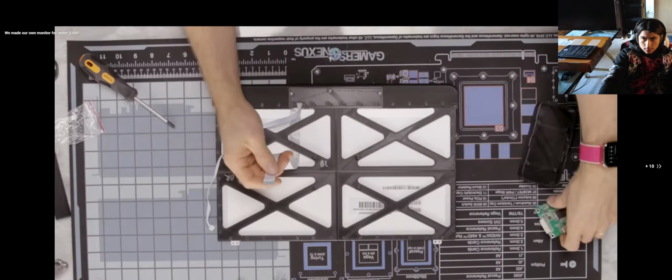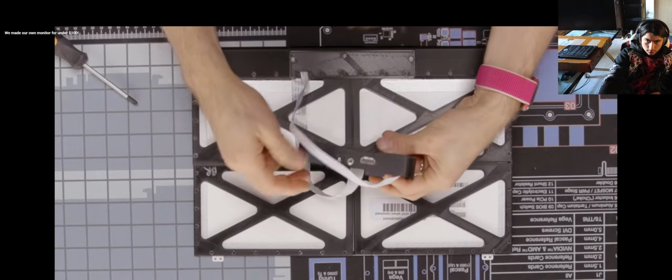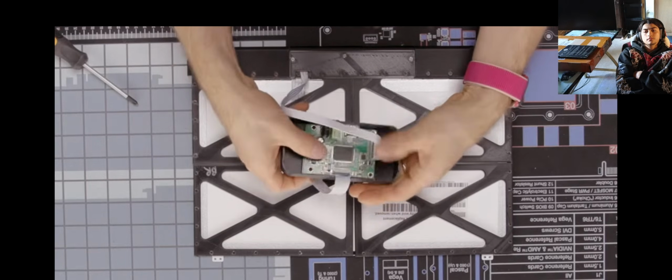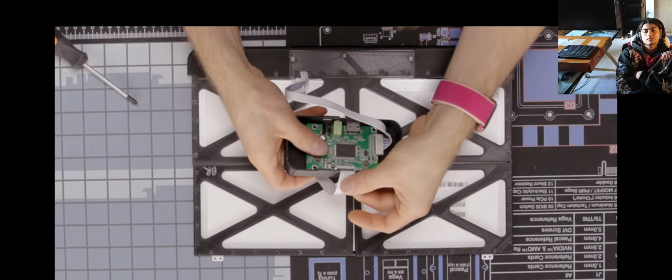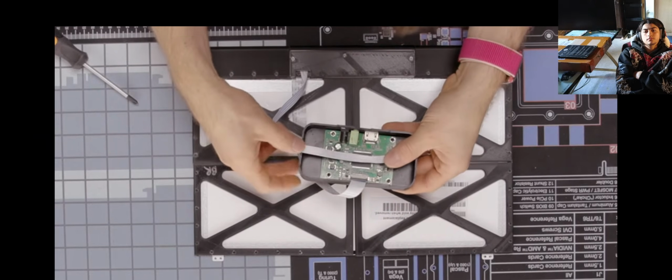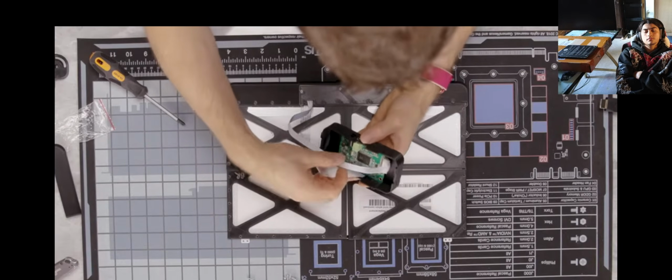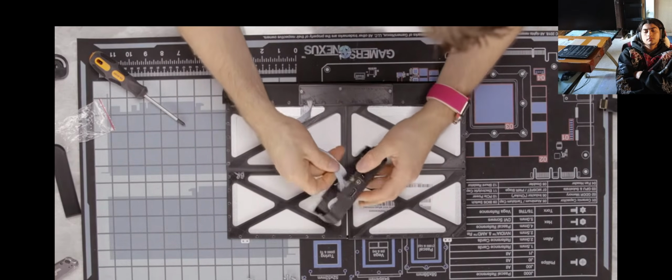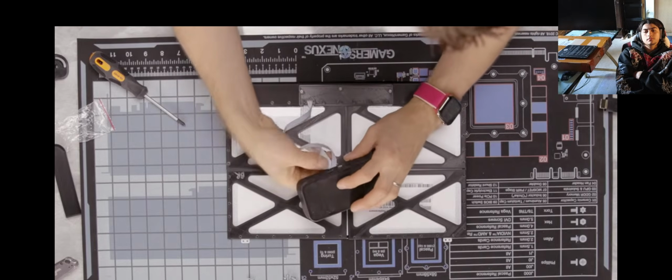All right, so we're positioning our ports all in the corresponding holes. You can see that actually lines up quite nicely. And then our ribbon cable goes through this gap here in the housing. Now that these are installed, we're gonna go ahead and flip it around like this. You can see there's a little notch here where the cables come out.